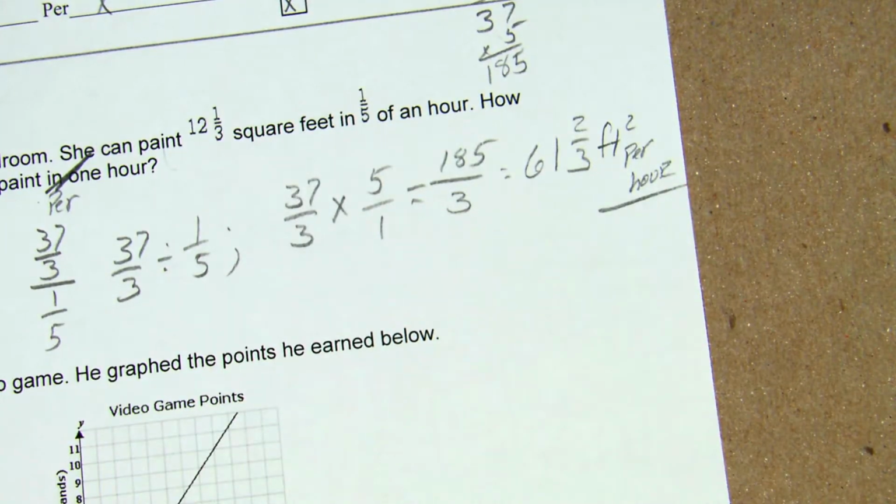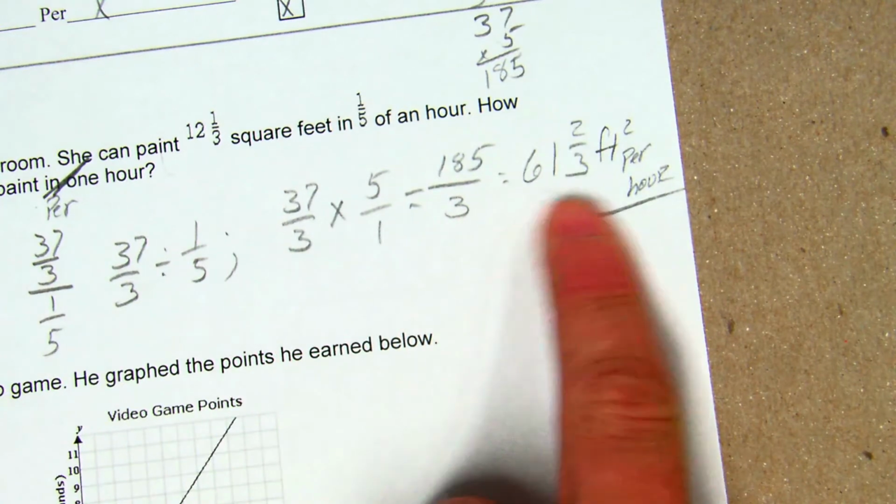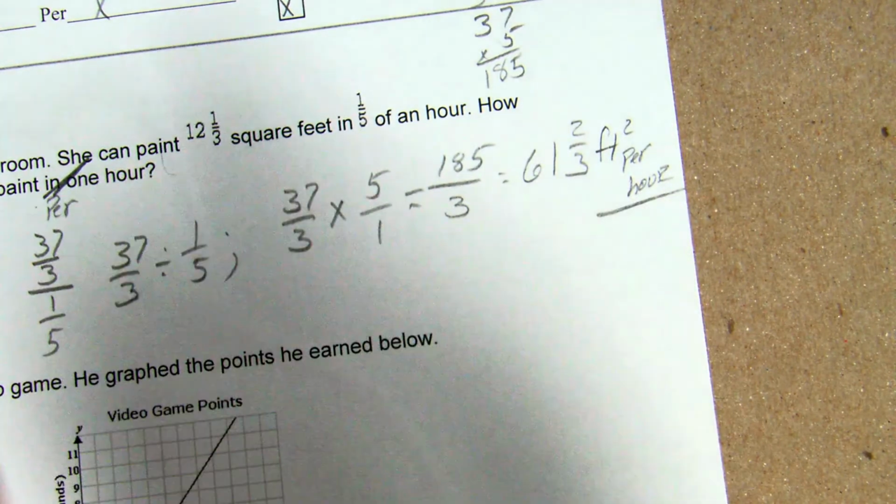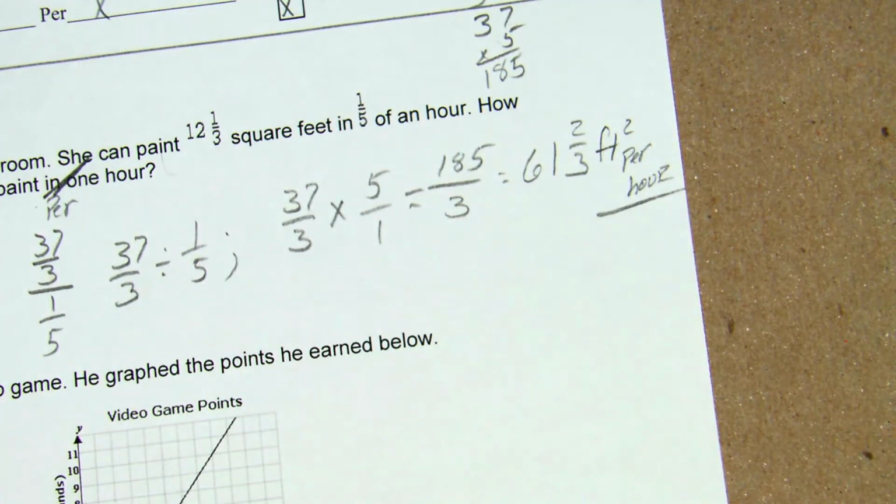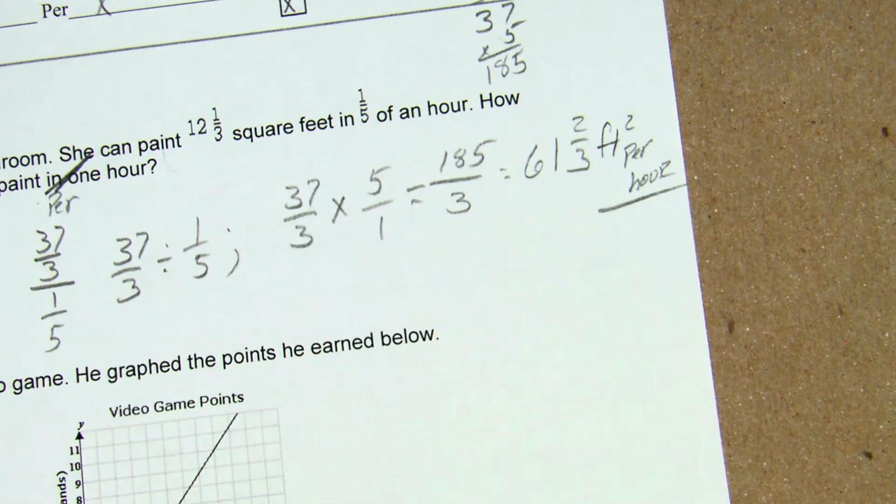And that's the big push with all the open-ended questions with PSSAs and Keystone tests and ACTs. And even if you don't take those tests, if you're working for someone someday, you have to know what the number is trying to tell you. And you have to be able to relay that information to somebody else. So we know that this lady can paint 61 and 2/3 square feet of her bedroom every hour. And whatever we did with that value, we would take it from there.